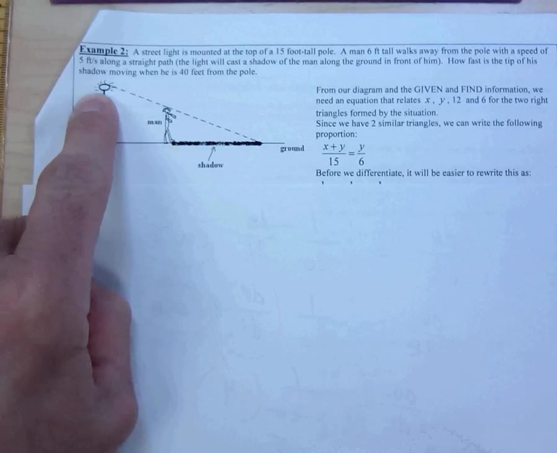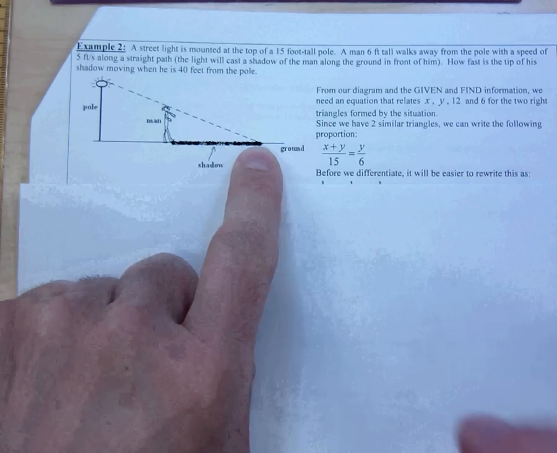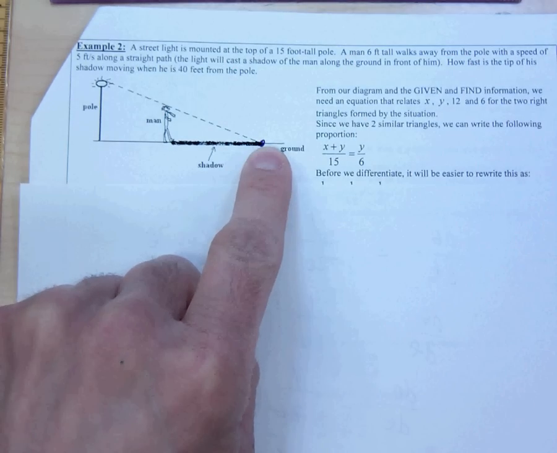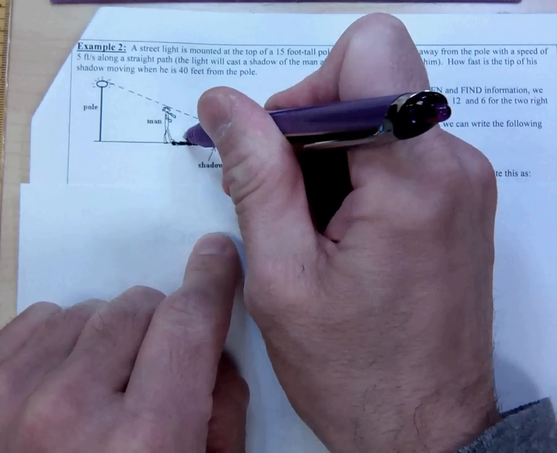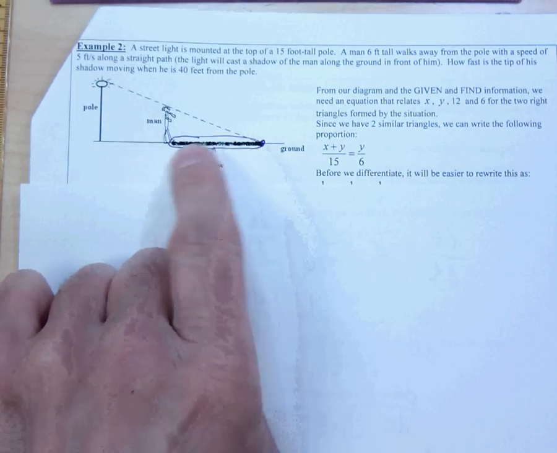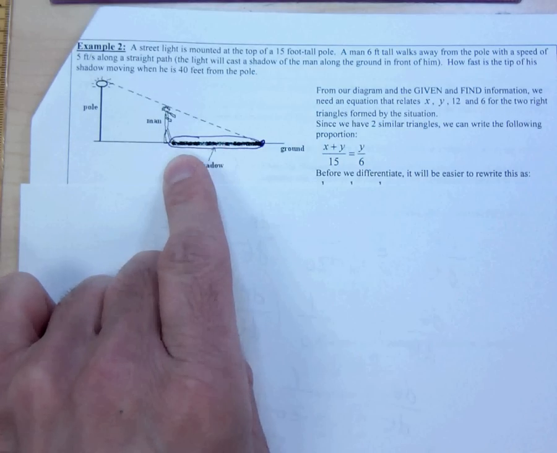And the light's going to shine over his head and create the top of the shadow over here on the ground. So that's the tip of his shadow right there. And then the shadow goes all the way to the man. So that is the length of the shadow right there. Are you following me? Okay?